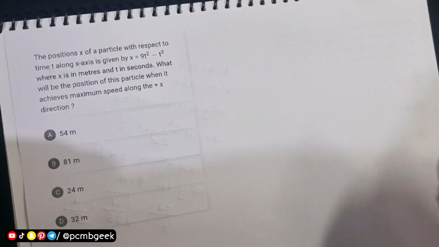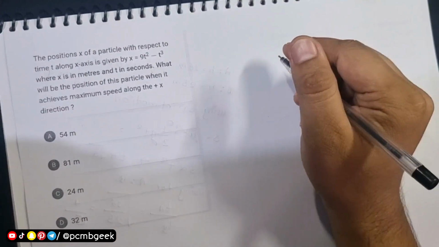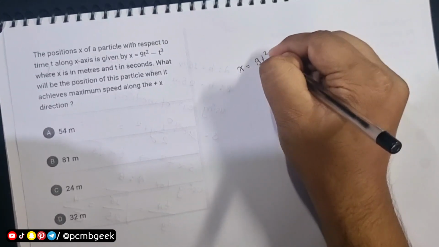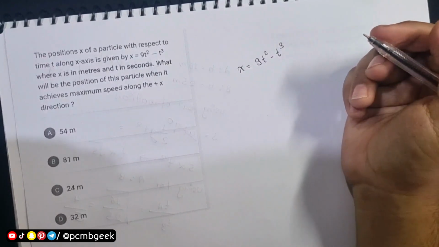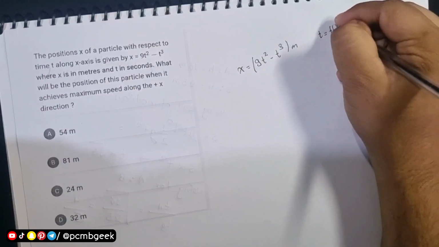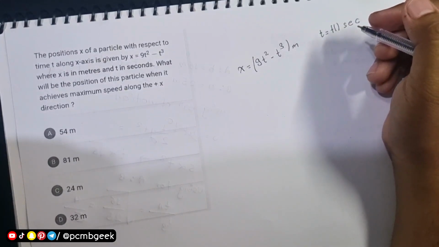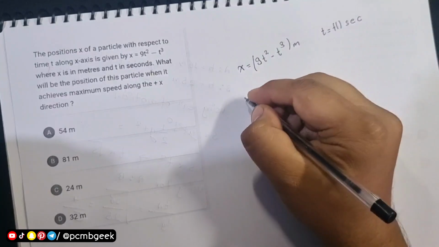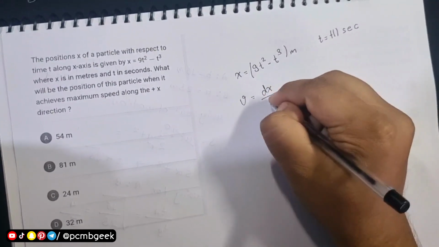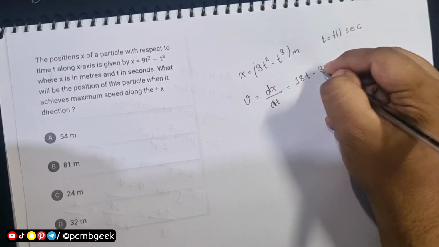Now we are given the position x of a particle with respect to time along the x-axis as x equals 9t square minus t cube, where x is in meters and t is in seconds. What will be the position of the particle when it reaches maximum speed? For this we need to calculate velocity. That means the first derivative of x with respect to time, that is 18 times t minus 3 times t square.